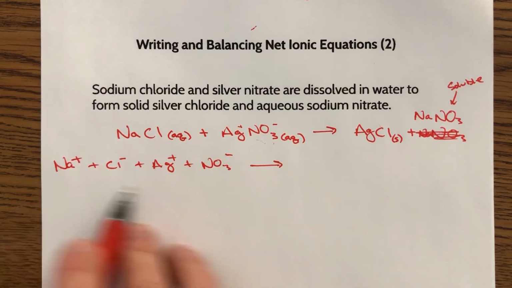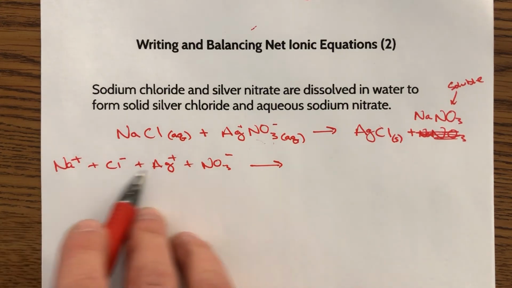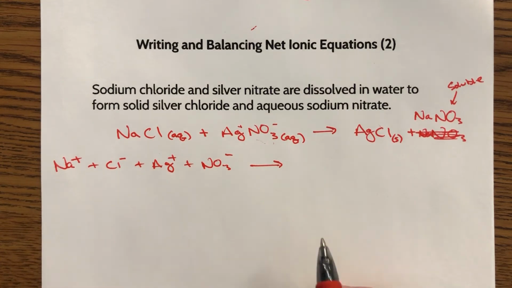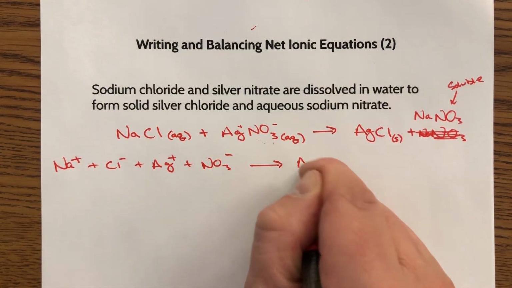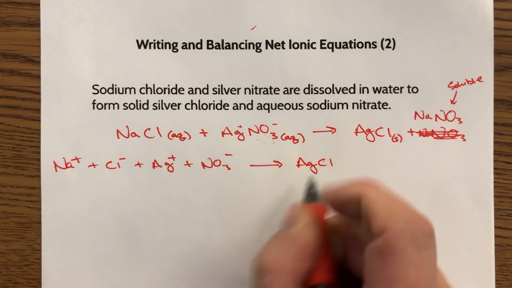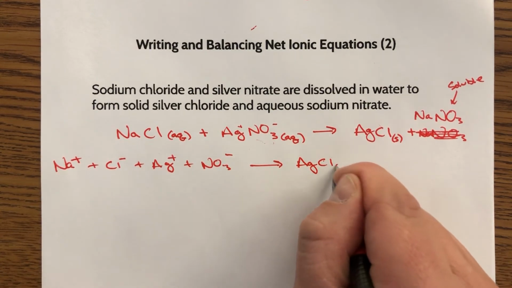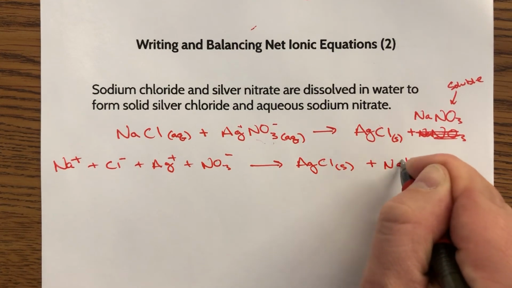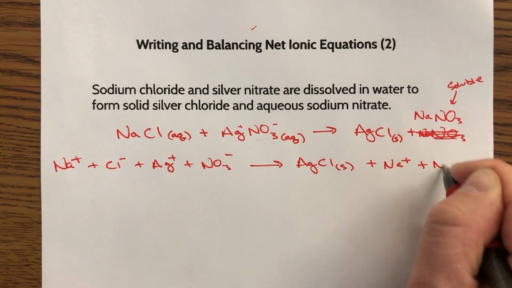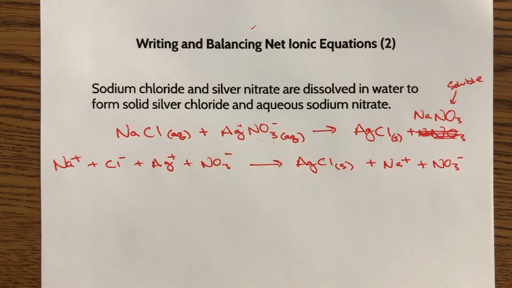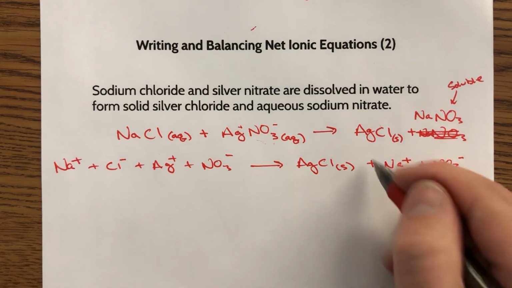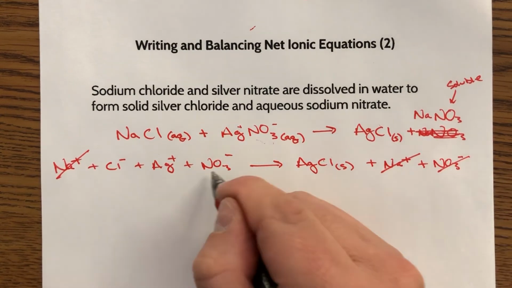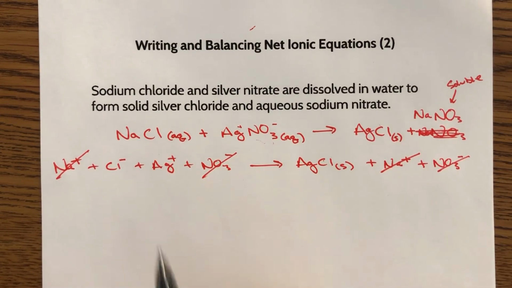So these are going to stay. This is what they look like. They're going to be mixed together, and they're going to form these ions in solution, and they're going to form a precipitate of AgCl, silver chloride. It's going to be a solid precipitate, and we're going to have Na plus and NO3 minus. So if we look here, what are our spectator ions? It's going to be Na, so we're going to cross those out. We have nitrate, that's canceled out, and we have silver and chlorine left.